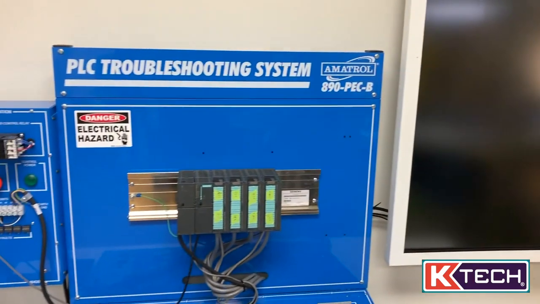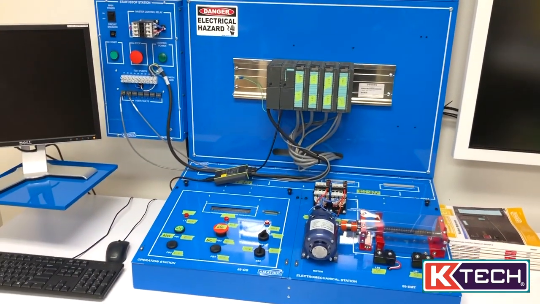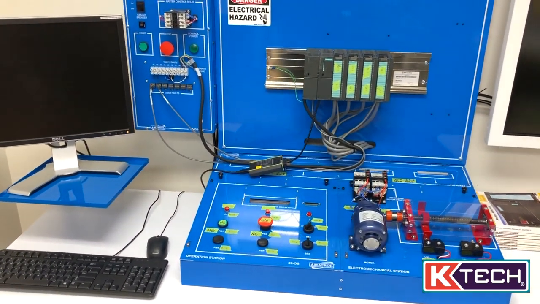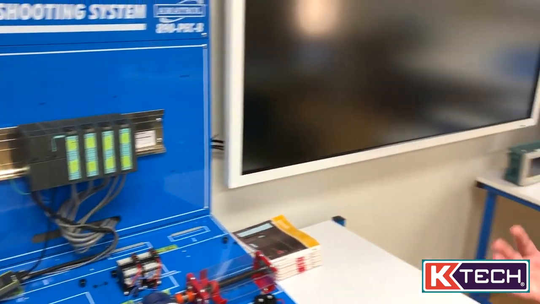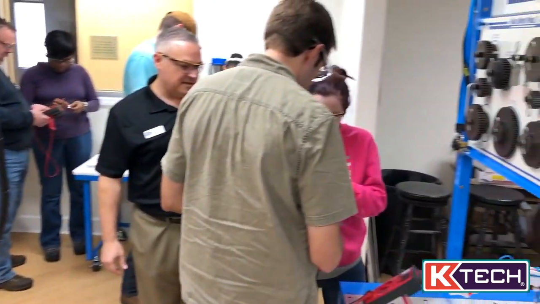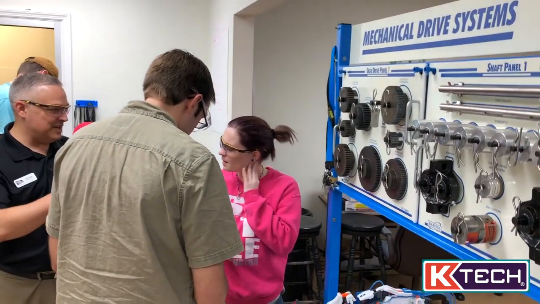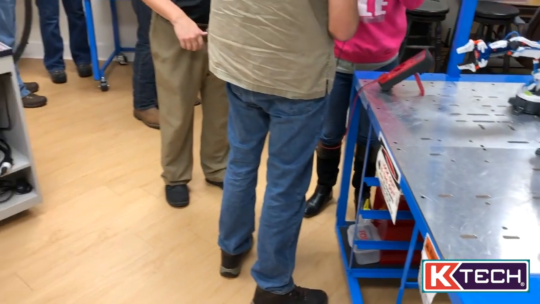This system is where the computer figures out the problems and how to solve everything. And then we've got another station where it's the old-fashioned way of having to do it by hand instead of through a computer. So that's an interesting comparison. We have mechanical drive systems here and also some robots that our students put together to help illustrate fluid power and them to understand the dynamics of fluid power.